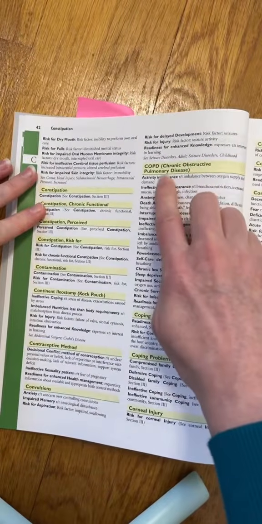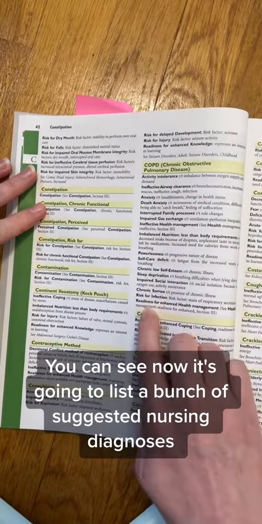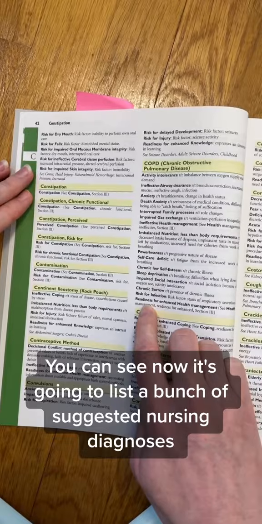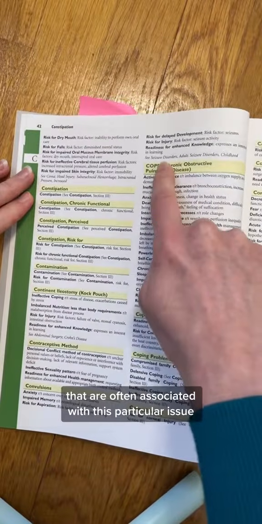Okay. So once you go with that, let's just say we look at something like COPD, chronic obstructive pulmonary disease. You can see now it's going to list a bunch of suggested nursing diagnoses that are often associated with this particular issue.